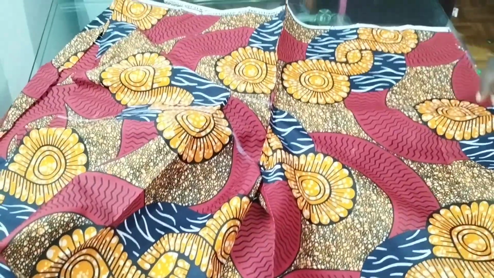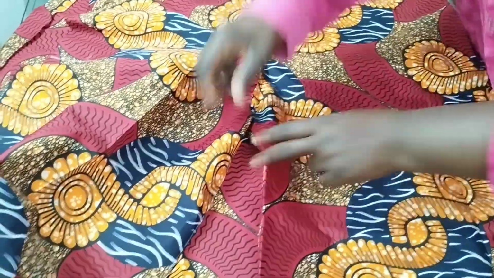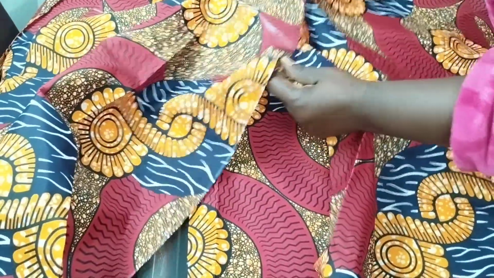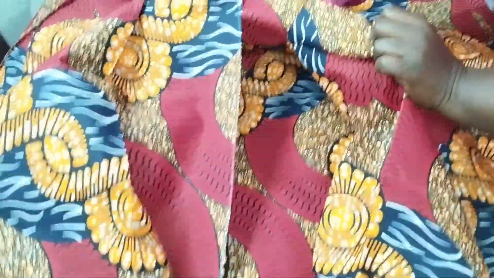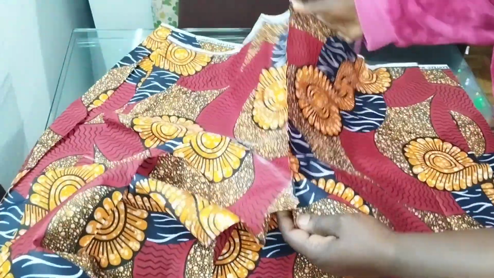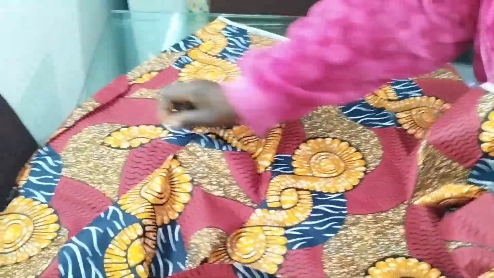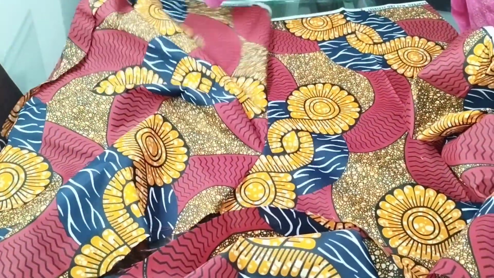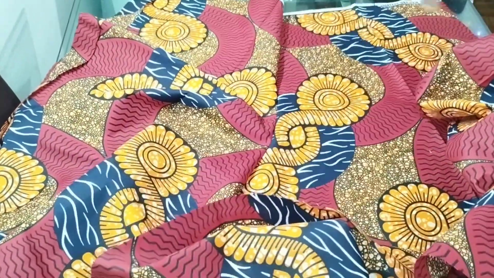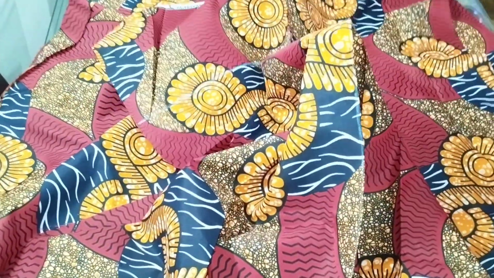As you can see, I've joined the front panel together. You can see it's like this, and the back panel also joined together. So the next thing for us to do now is to join the front and the back panel together.